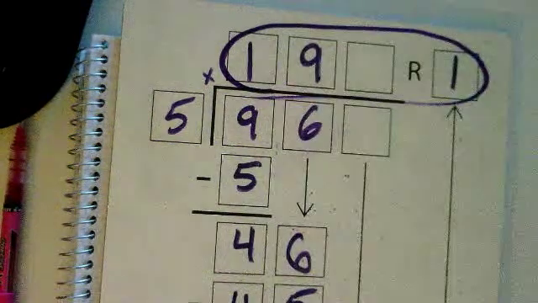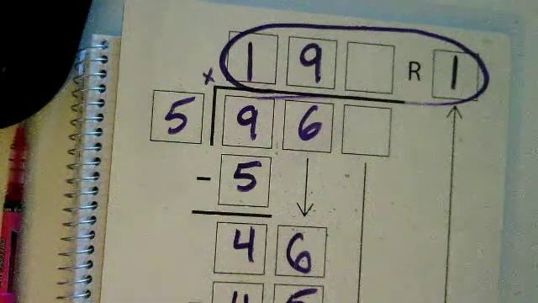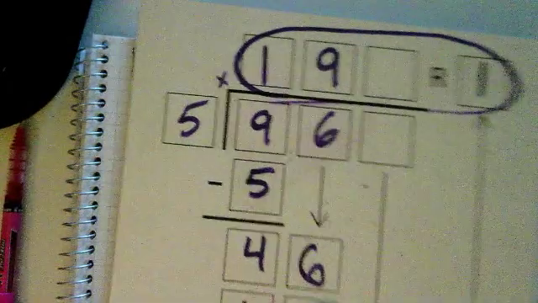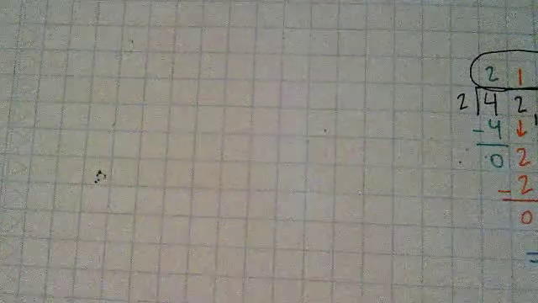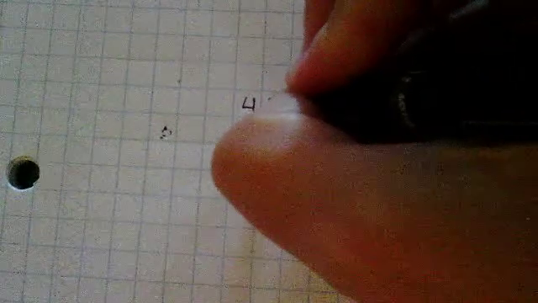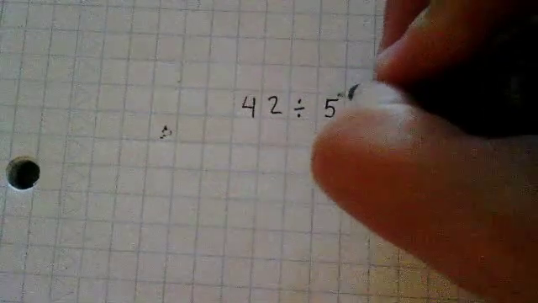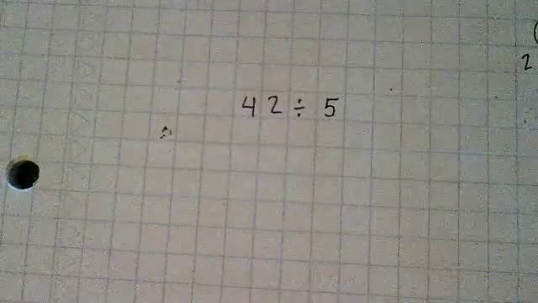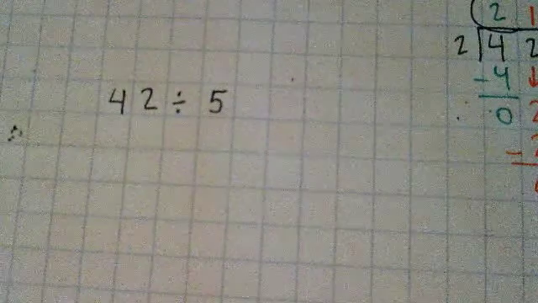Great. Now, the last thing I want you to know before I send you off to do your homework is, on your homework, you will have a couple problems that are written like this, and you're going to need to rewrite them, okay? You might have a problem written like, okay? It might look like this. I want to make sure you know how to rewrite this.